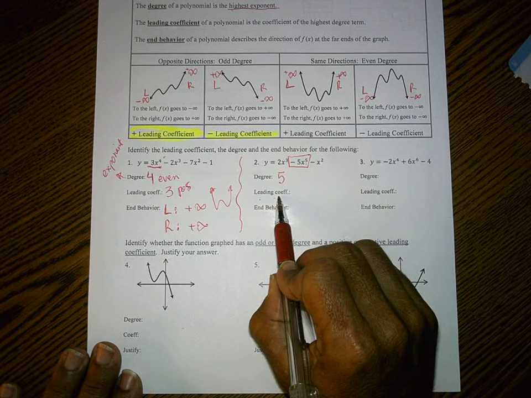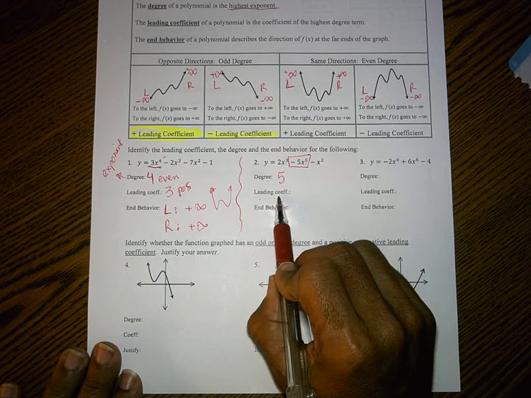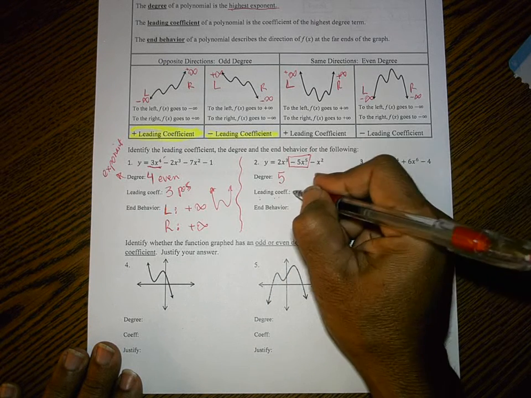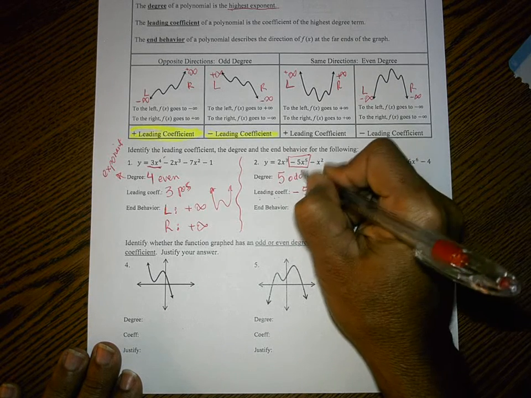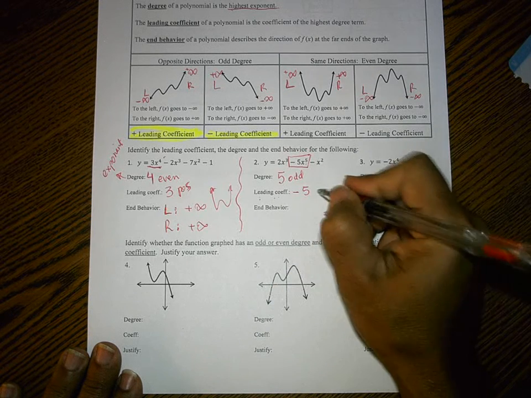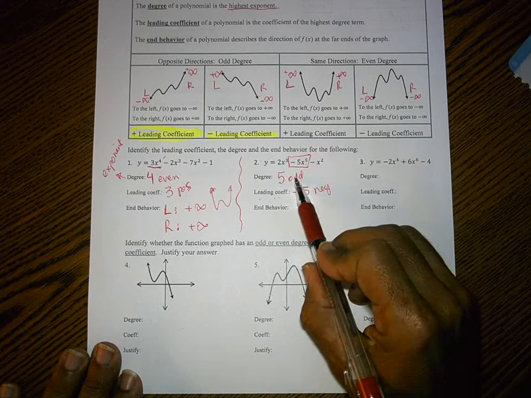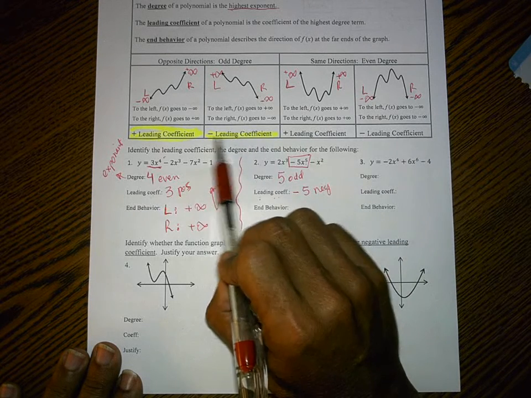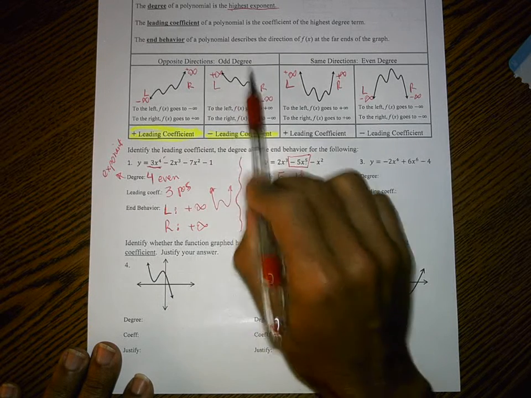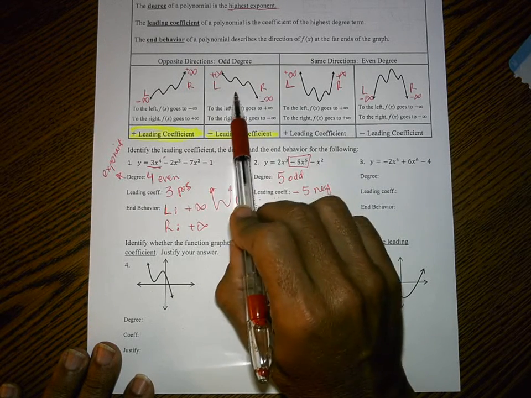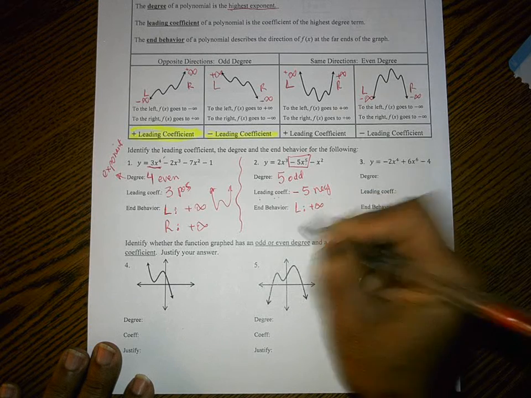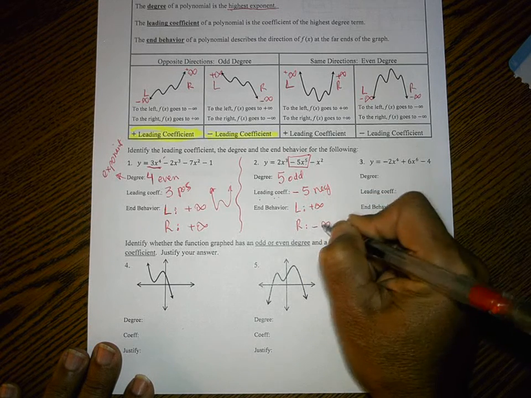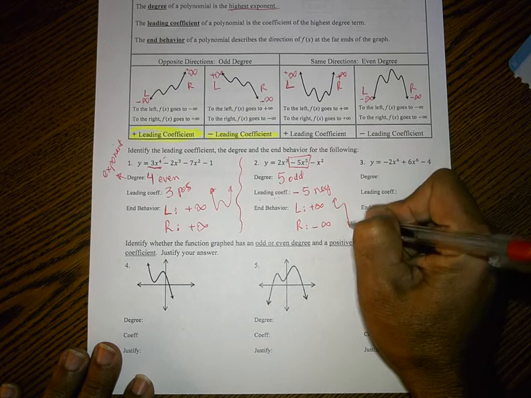What is the leading coefficient? The leading coefficient is the coefficient of the highest degree term. So it's this guy right here. So the leading coefficient is negative 5. So we have an odd function, because the degree is odd, and we have a negative. So I'm looking for a negative odd. Let's go look at our box. Here's the negative leading coefficient, and that's the odd degree function. So it's going to behave like this. On the left, let's write it down. On the left is going to be high at positive infinity, and on the right is going to be down to negative infinity. It's going to start high, and it's going to wiggle down low like this, okay?